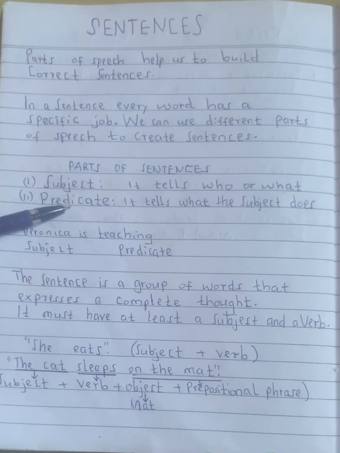Even in Kiswahili, we have these subject and predicate.